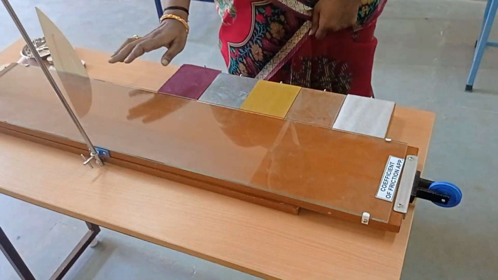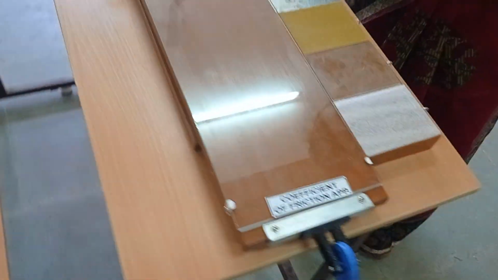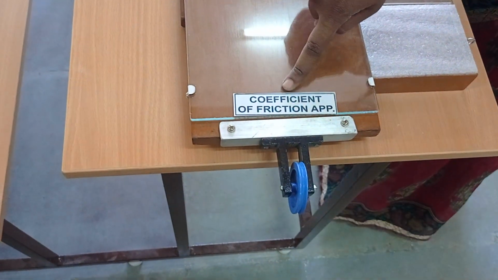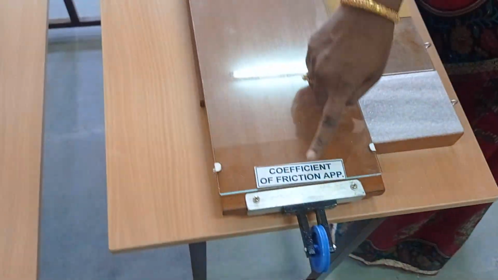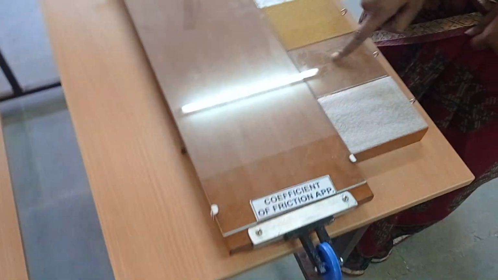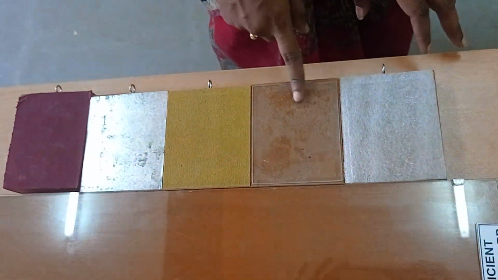Today we are going to see the sixth experiment. Our sixth experiment is determination of coefficient of friction. We are going to determine the coefficient of friction of all these materials. So you can see some 5 materials here.